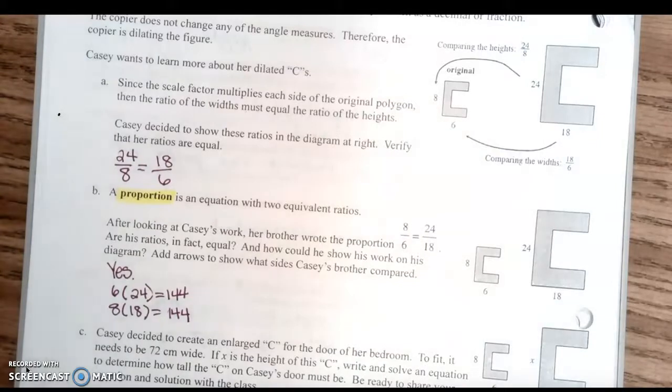Therefore, the copier is dilating the figure. Casey wants to learn more about her dilated C's. Since the scale factor multiplies each of the original polygons, then the ratio of the widths must be equal to the ratio of the heights. Casey decided to show these ratios in the diagram at right. Verify that her ratios are equal.